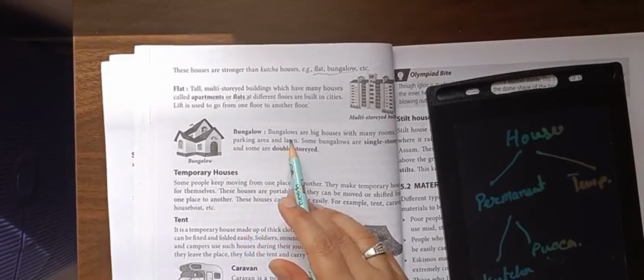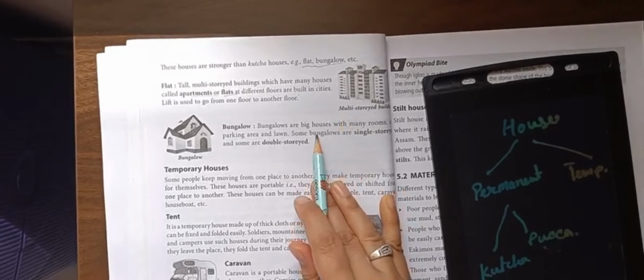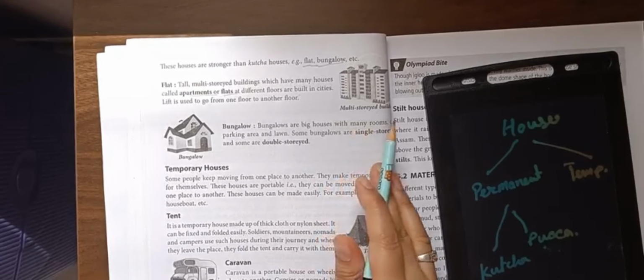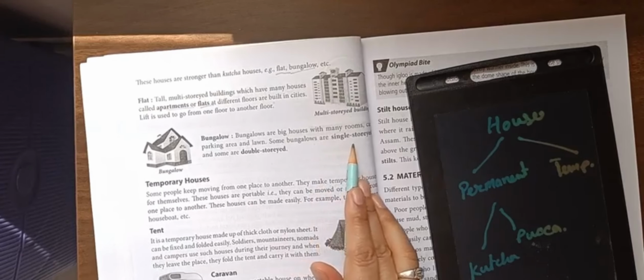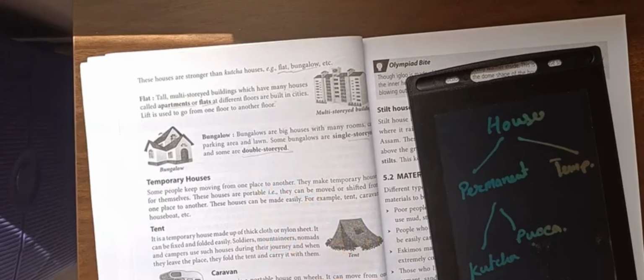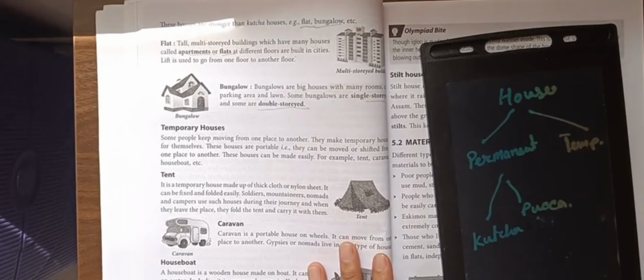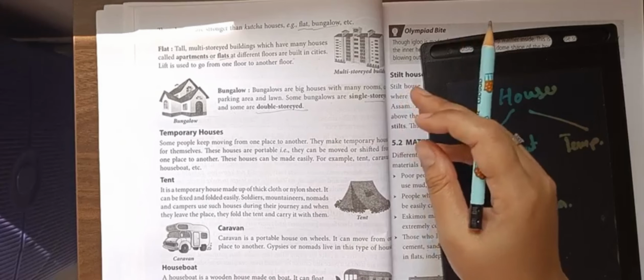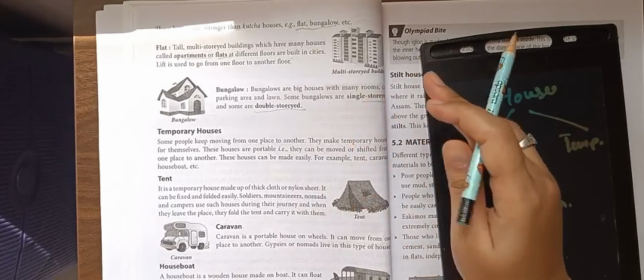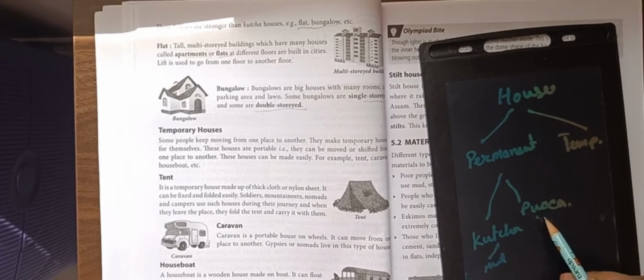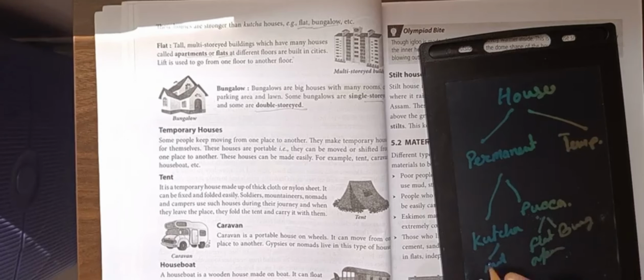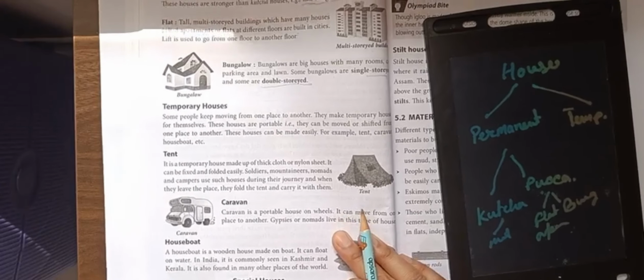So a bungalow is also a pucca house. Bungalows are big houses with many rooms, a car parking area, and a lawn. Some bungalows are single storied, some are double storied, like villas. Villas have two floors, double storied, we can say. So in Kutcha houses we have the hut. In Pucca houses we have flats, apartments, bungalows. They are examples of Pucca houses.